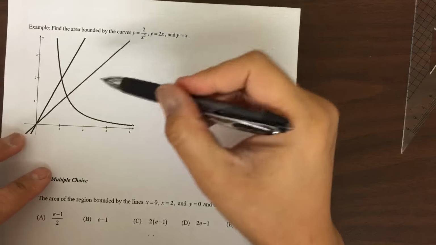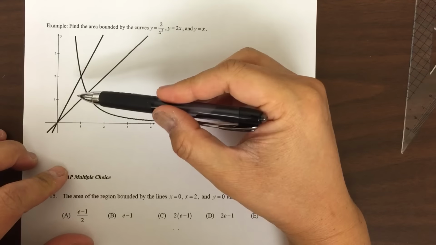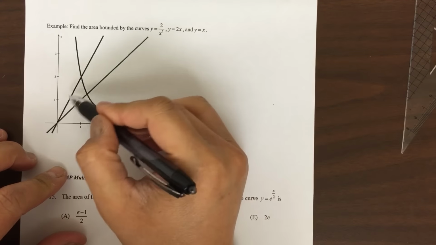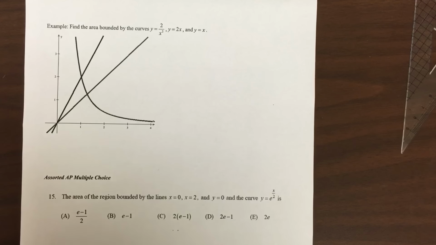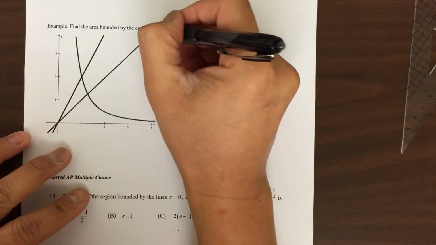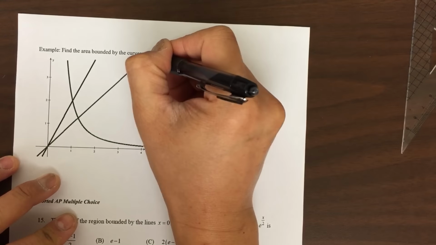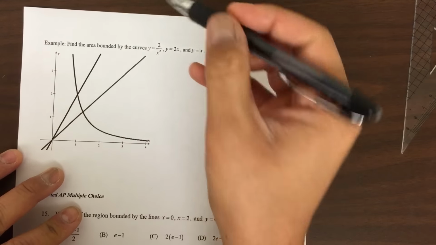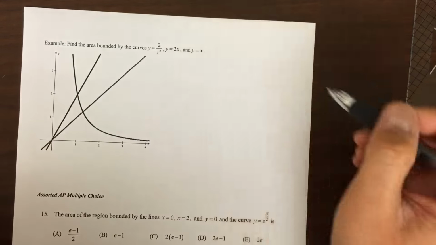Alright, it is also possible for us to find the area bounded between 3 curves. So this is one of those examples where it is bounded between 3 curves. So the first thing we'll need to do is identify which is which. Well, let's go and identify the curves.